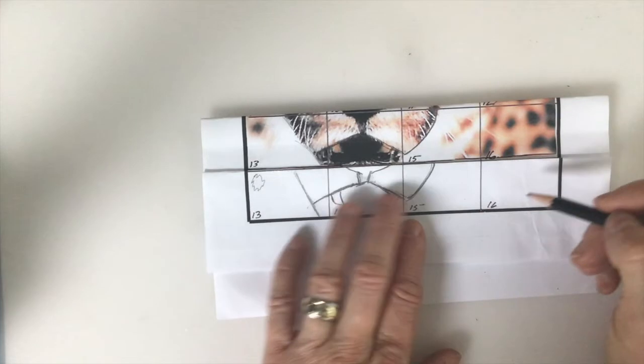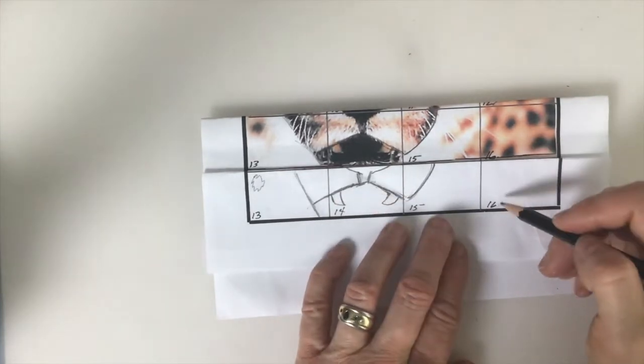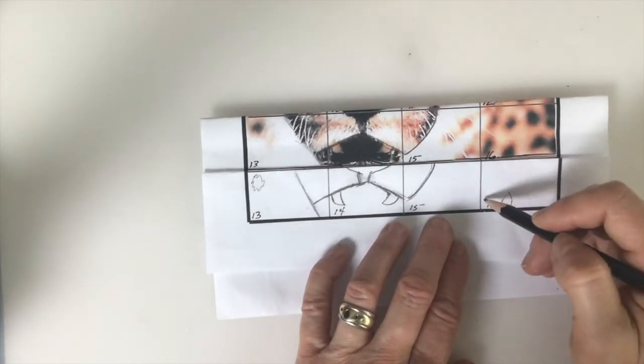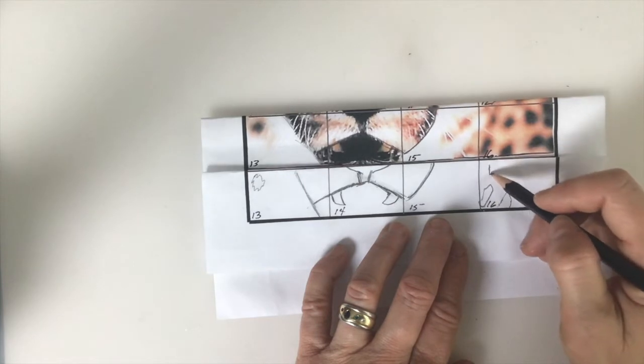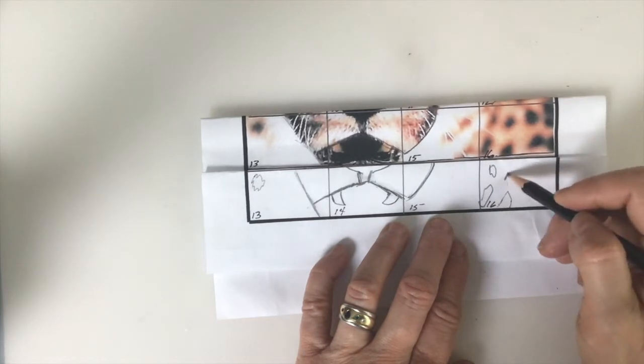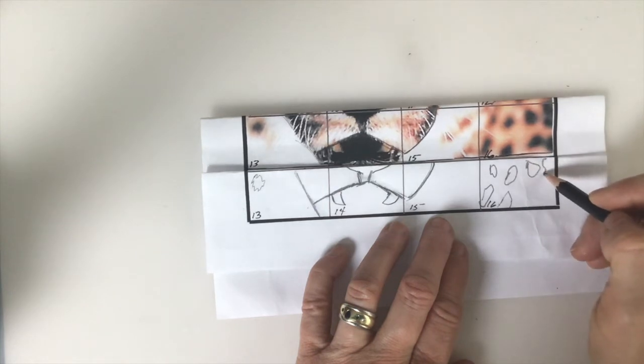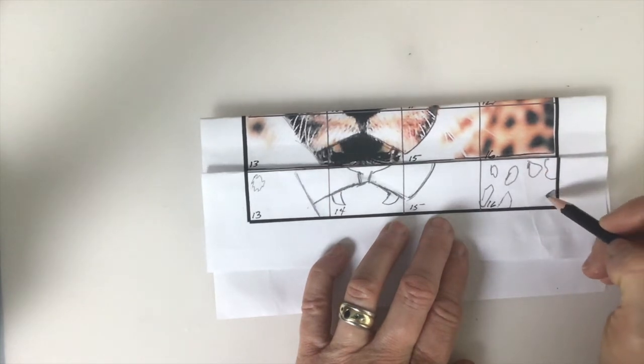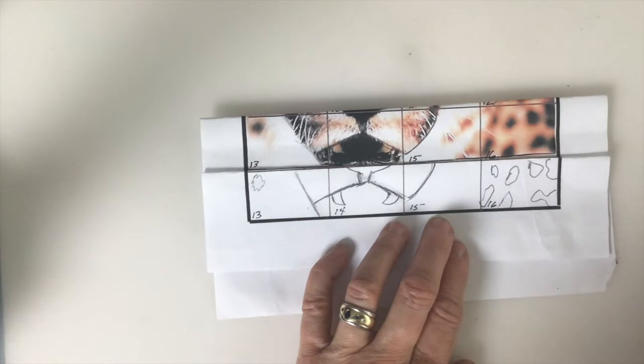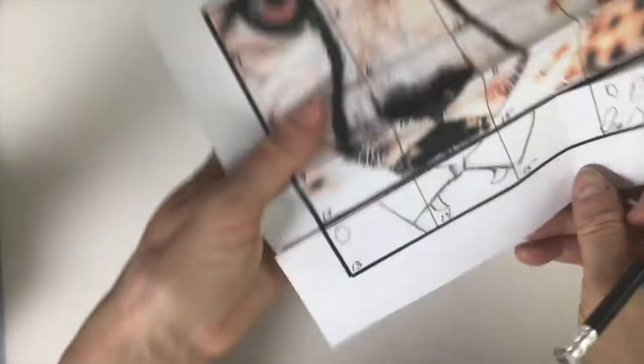15, again, is going to be just finishing off the cheek. We have whiskers. Here we have some shapes in 16, so we're just gonna draw some of those black shapes that we see. And there's one right here above and one over here, and sort of a combined shape here and a combined shape over here. Again, that's gonna come through as shading. Now we can open it up.